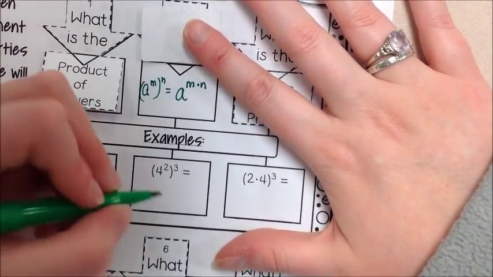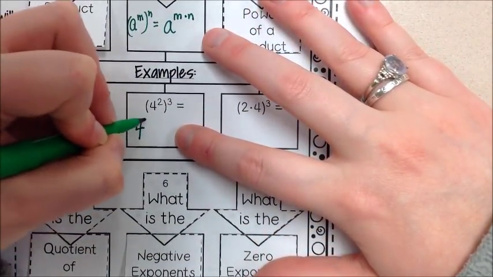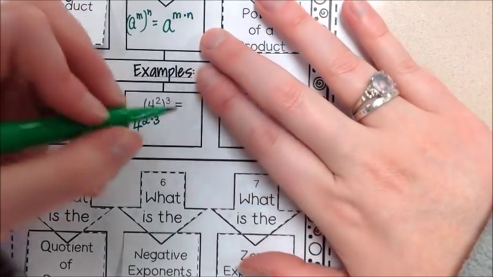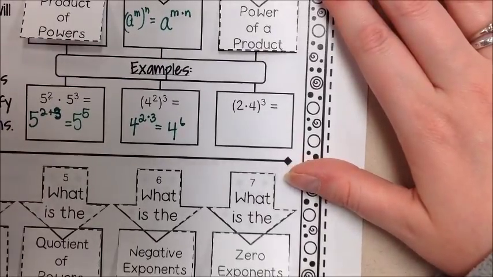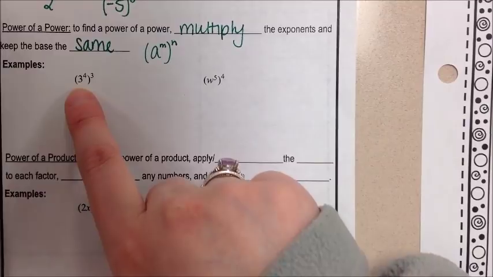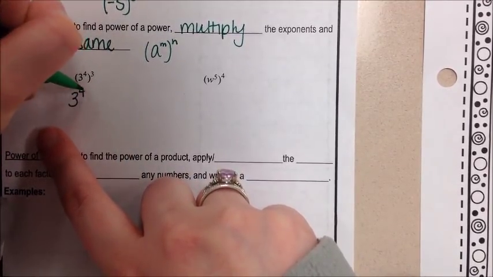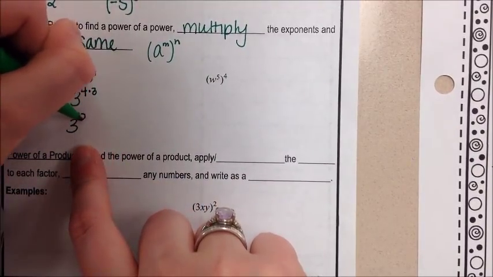Over here in my example, I have 4 squared, and that's taken to the 3rd power, so I'm multiplying that by 3, which gives me 4 to the 6th power. Some examples: we have 3 to the 4th to the 3rd, so I have 3 to the 4 times 3, and 4 times 3 is 12.